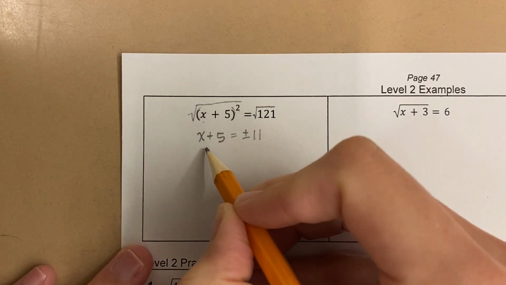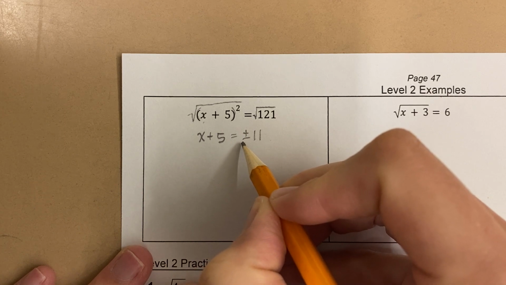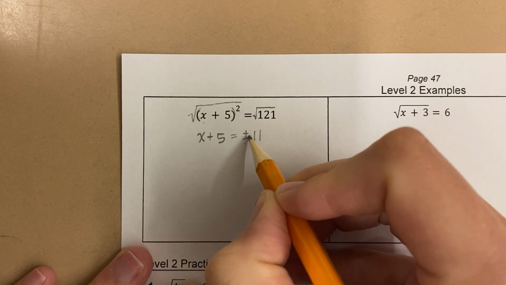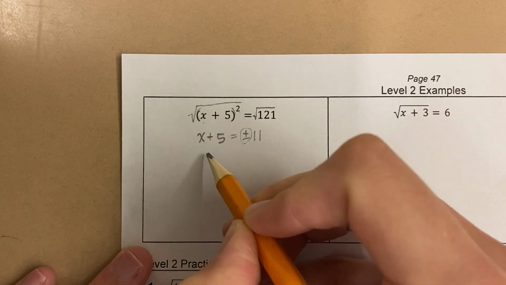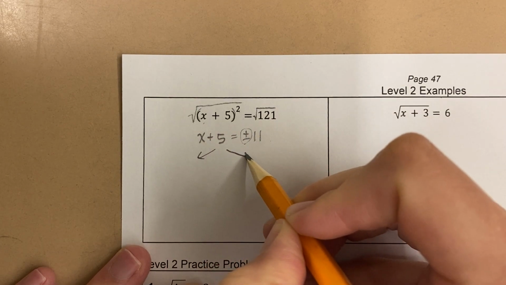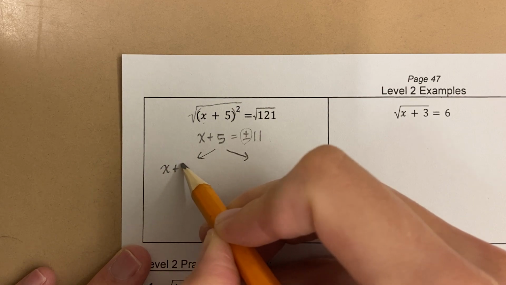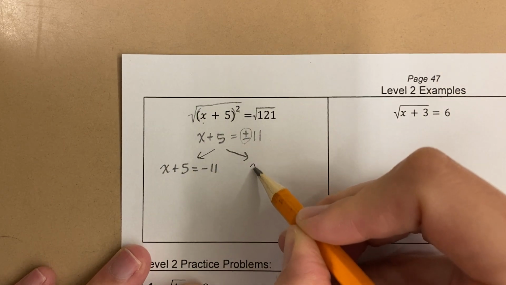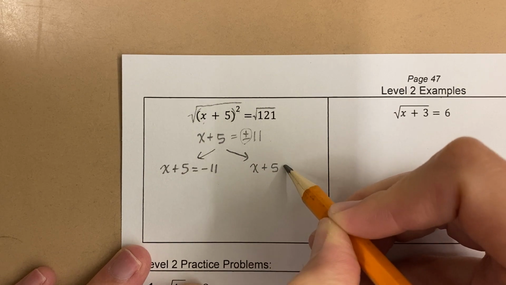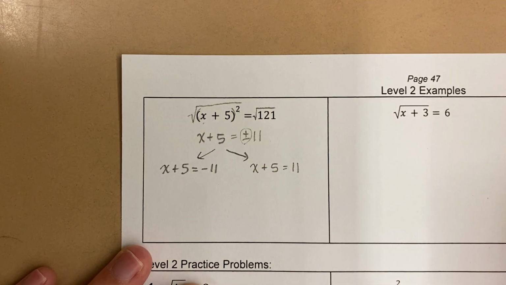And here's where we take it. Whenever you see this plus or minus sign, this is where it needs to split now into two equations. So when you see that plus or minus sign, now it needs to split, okay? And it becomes x plus 5 could equal negative 11, or x plus 5 could equal positive 11.